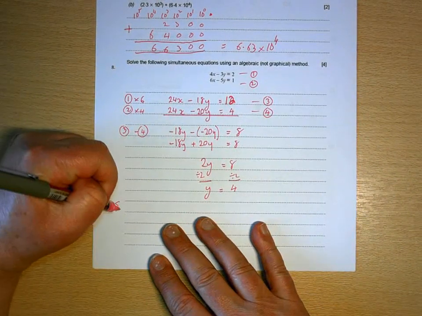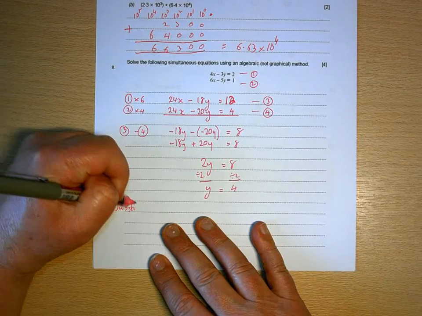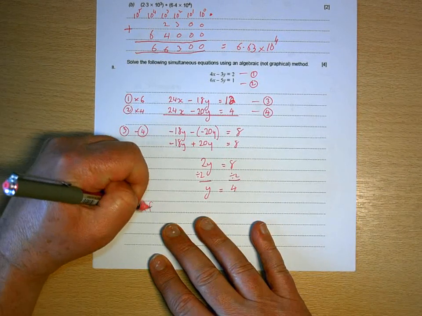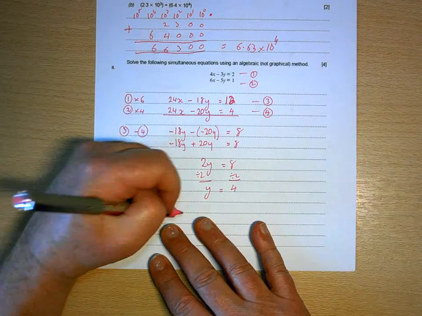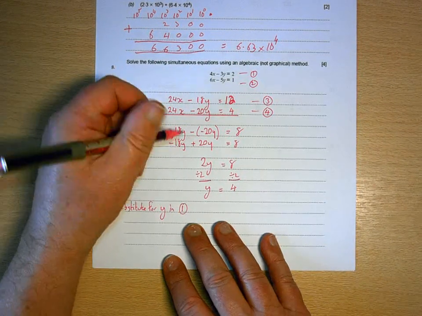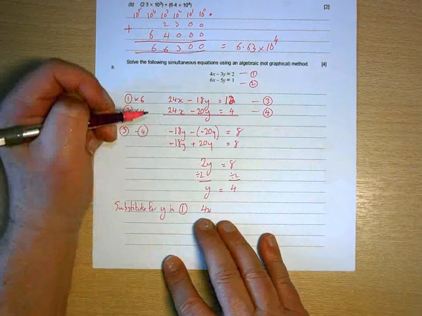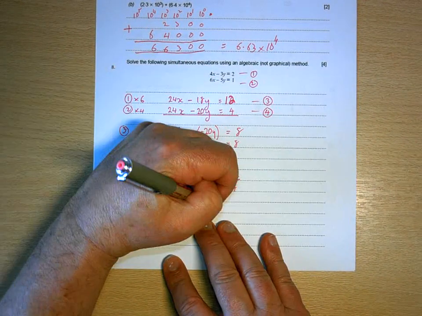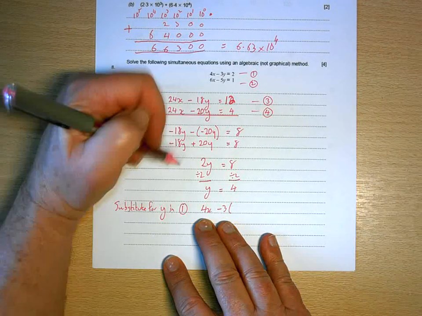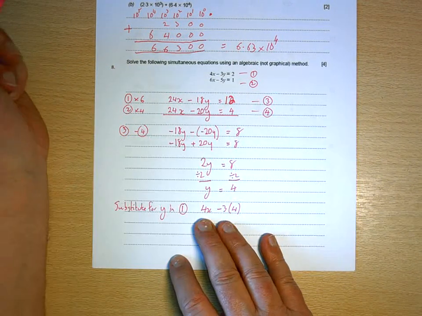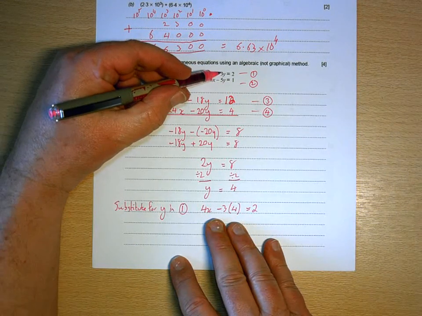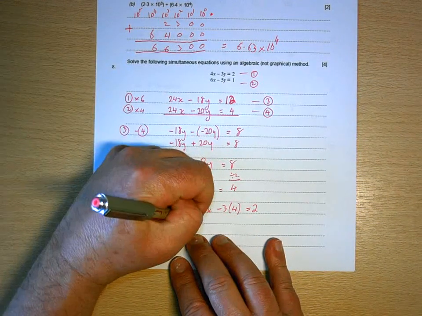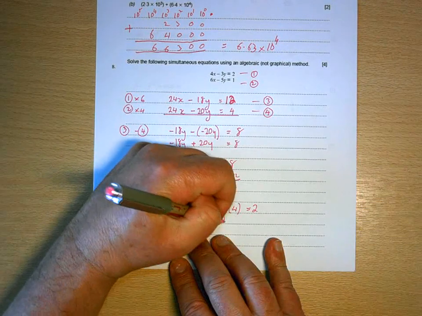Okay, so we substitute y equals 4 in, and I'm going to go into equation 1. So equation 1 now becomes 4x, and then instead of take away 3y, the y becomes a bracket with a 4 in it. So 4x take away 3 lots of 4 equals 2. 3 4s are 12.